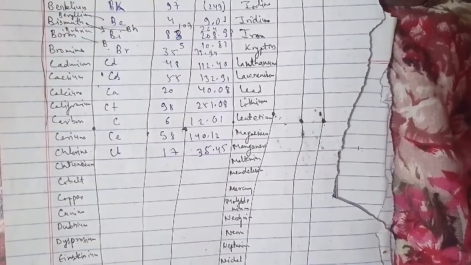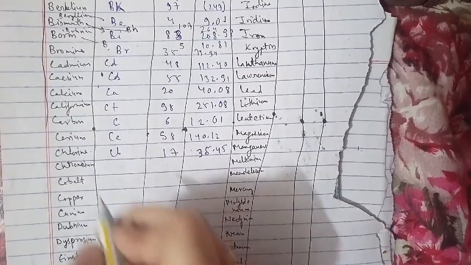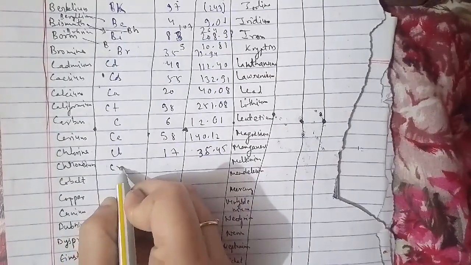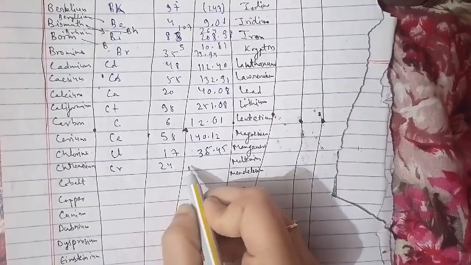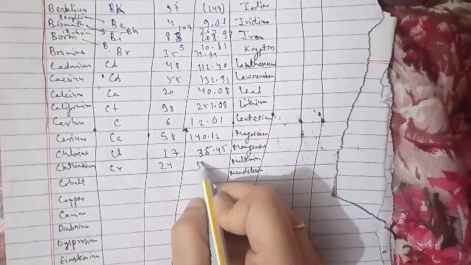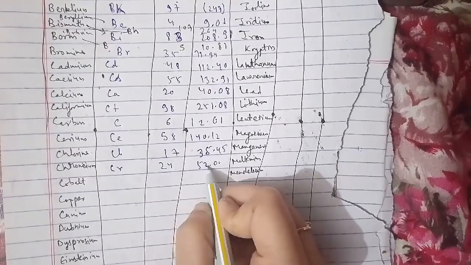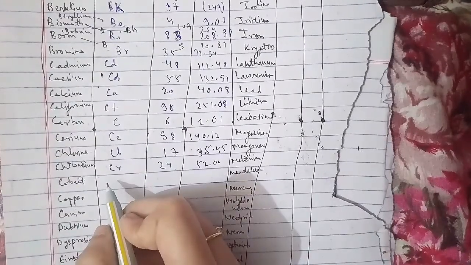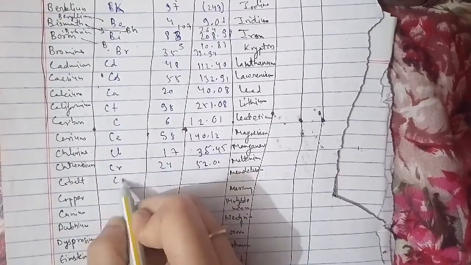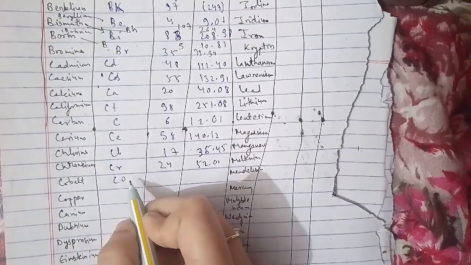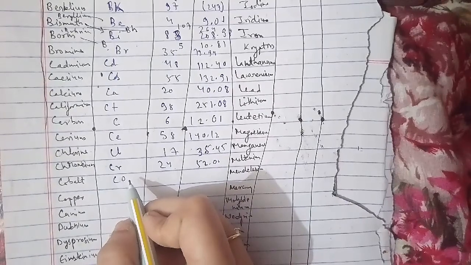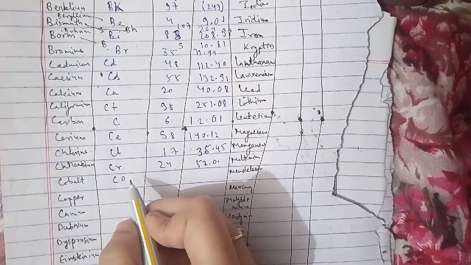Now we'll go ahead with another important one, which is copper. For copper we have Cu. Atomic number is 29, and molar mass is 63.54.